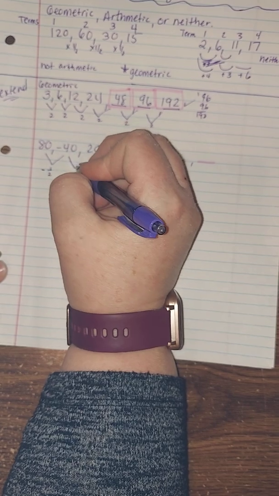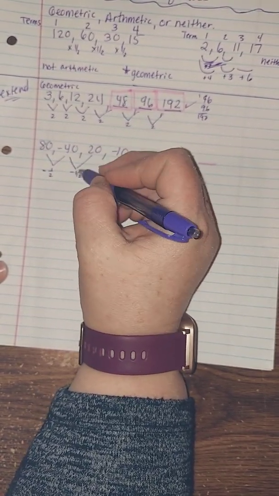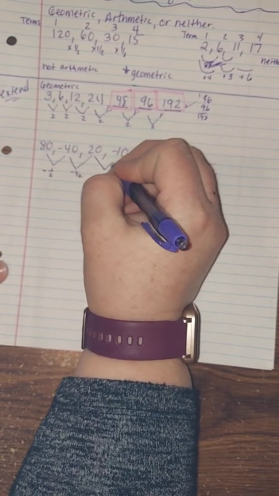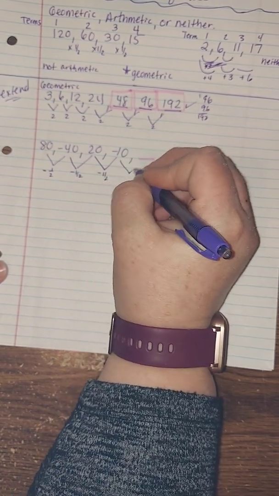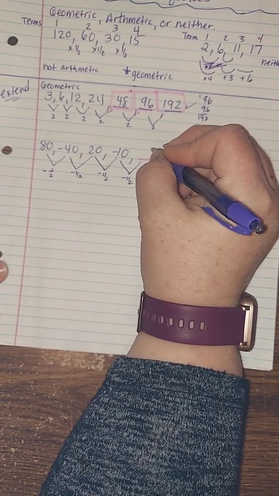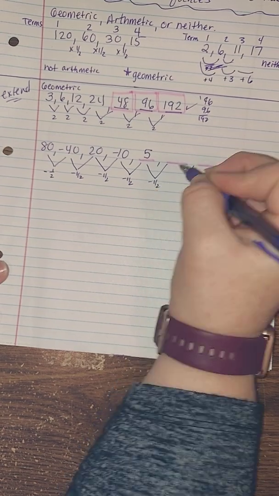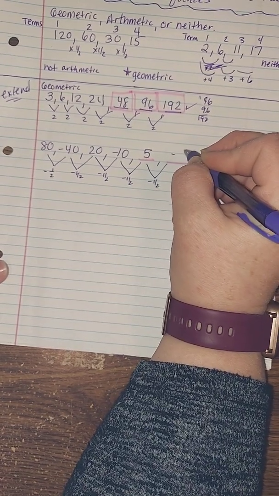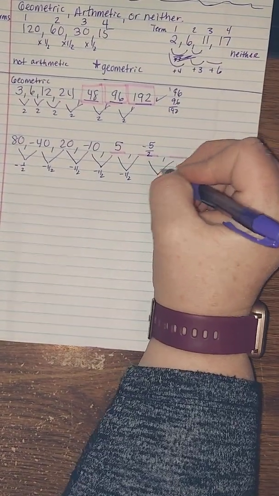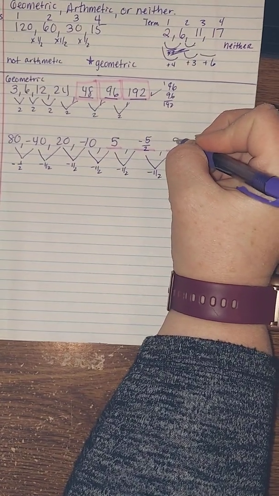But is a negative 40 times a negative 1/2 a positive? Oh, yeah. So this is how it's going to alternate positive, negative, positive. All right. Negative 1/2, negative 1/2 times. So this would be a positive 5 times a negative 1/2 makes negative 5/2 or 2.5. And times a negative is positive 5/4.